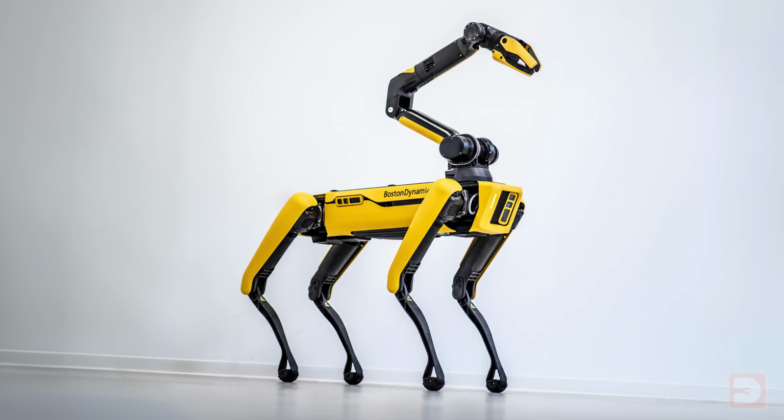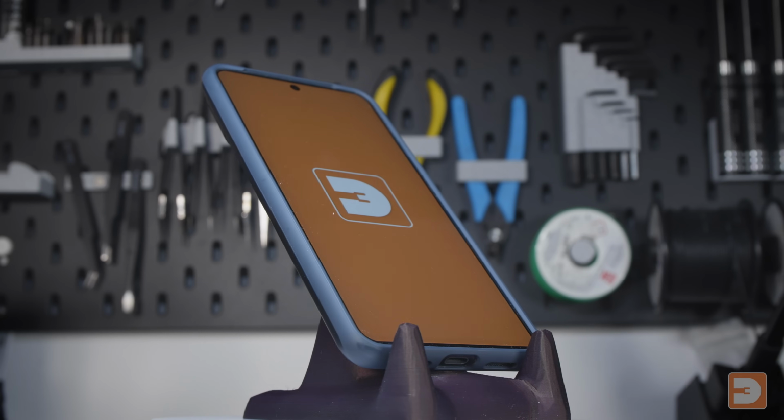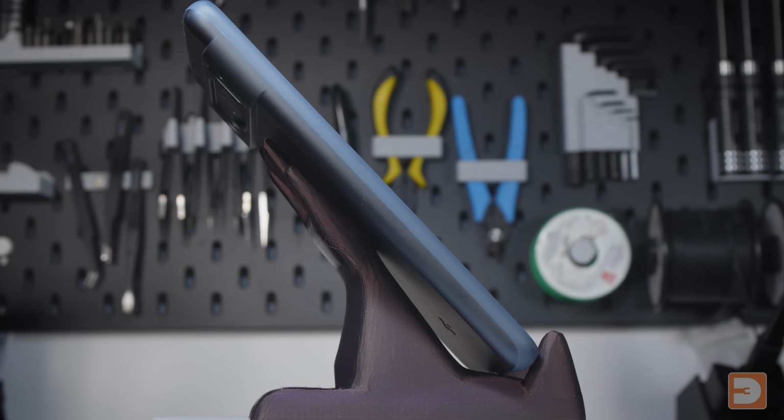Yes, the horse's head had a lot more detail and a lot more accuracy than this, but that makes sense because of the amount of information it had to go on. But this was literally produced using a single 2D image. And that phone stand earlier was produced with nothing more than a text prompt. These are just a handful of the AI tools currently available to use for free, which can be used to generate models for 3D printing.